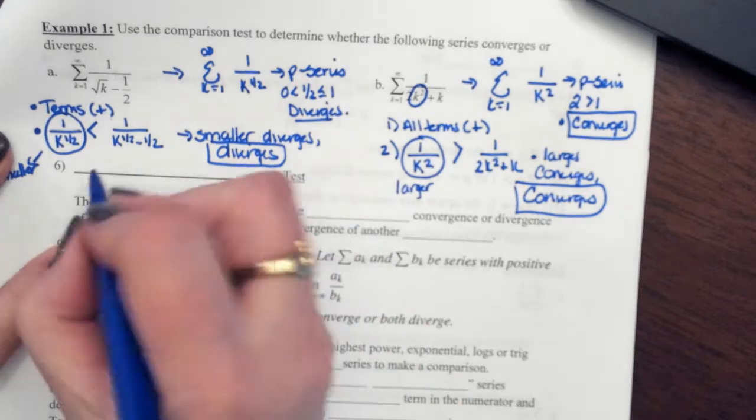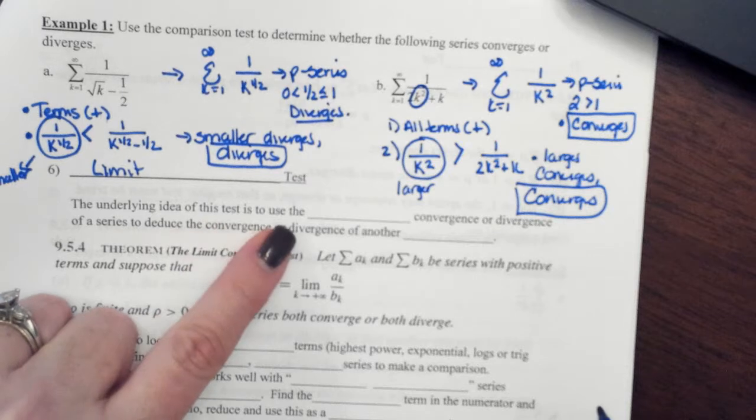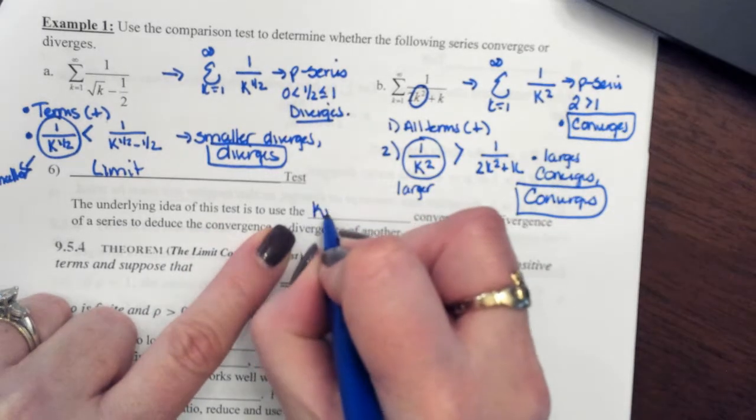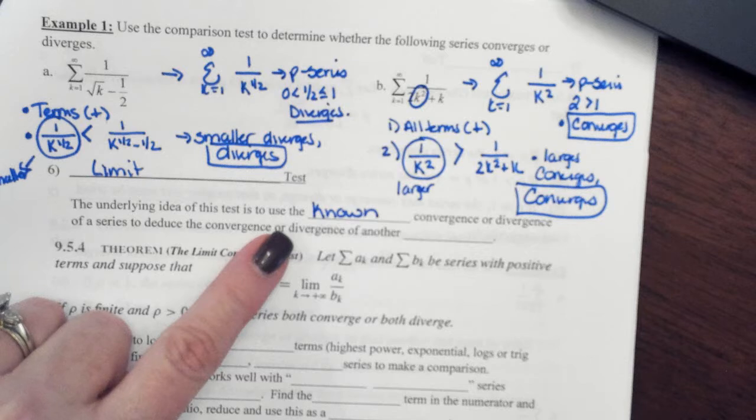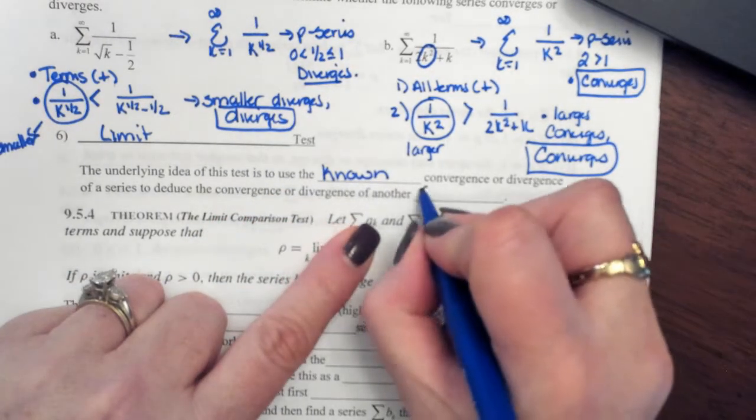Another comparison test is called the limit comparison test. The underlying idea of this test is the same idea as our direct comparison. We want to know what's happening with a particular series to deduce the convergence or divergence of another series.